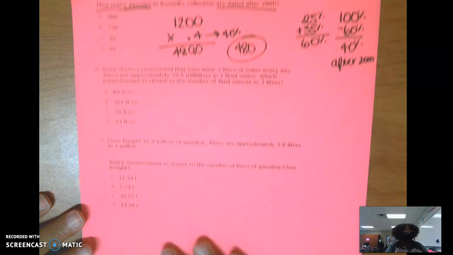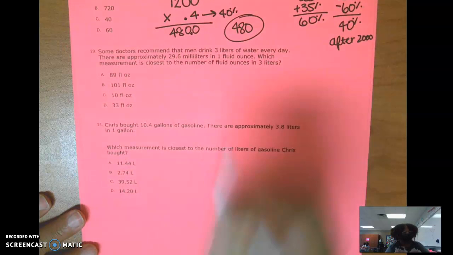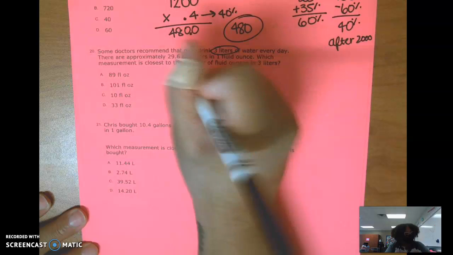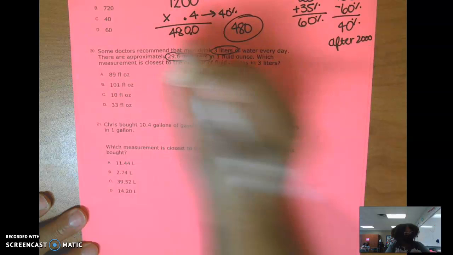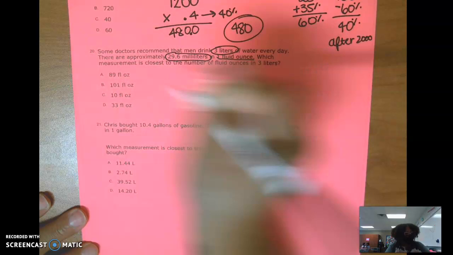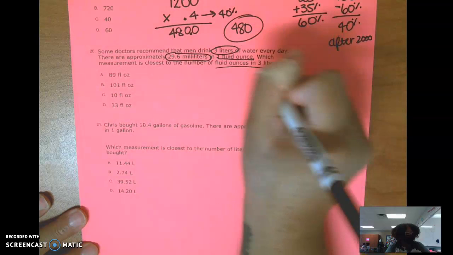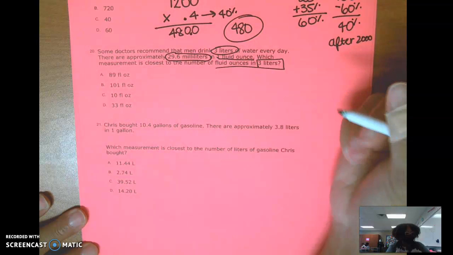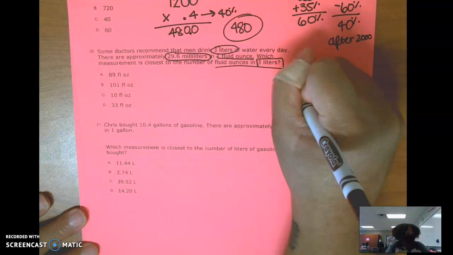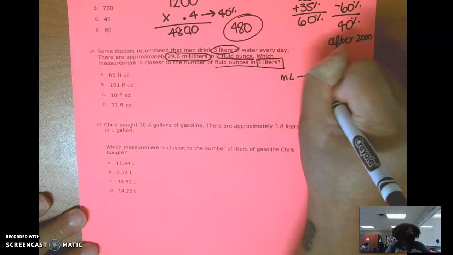Some doctors recommend that men drink 3 liters of water every day. There are approximately 29.6 milliliters in 1 fluid ounce. Which measurement is closest to the number of fluid ounces in 3 liters? Okay, I've got to turn liters into milliliters.